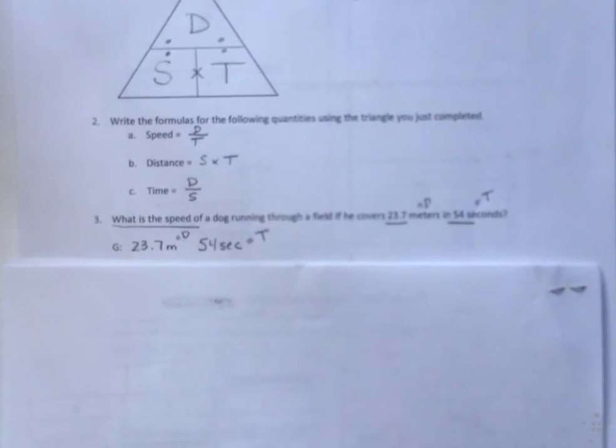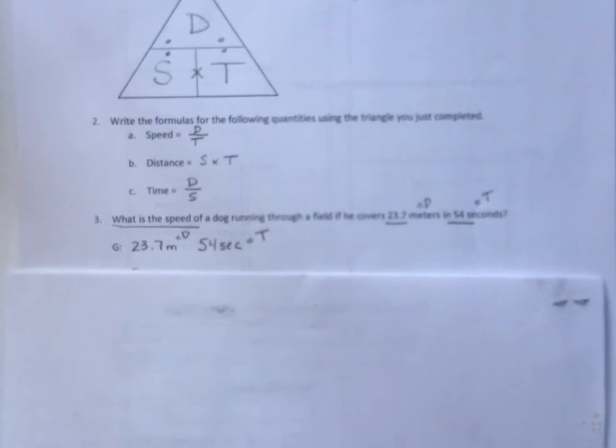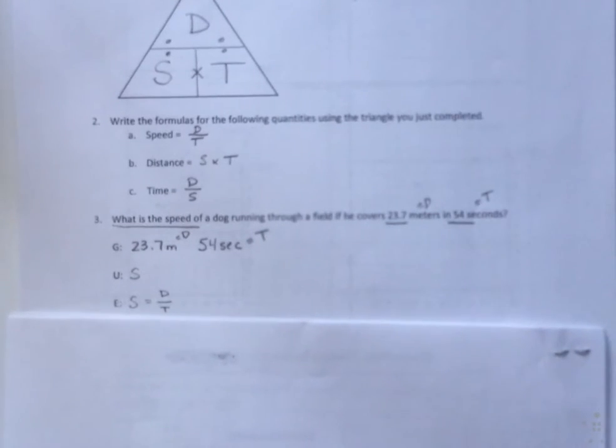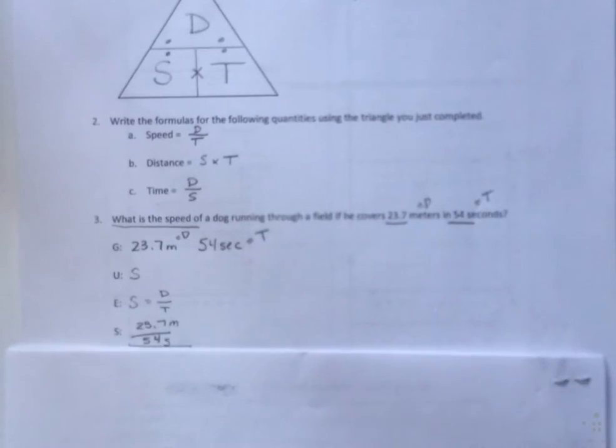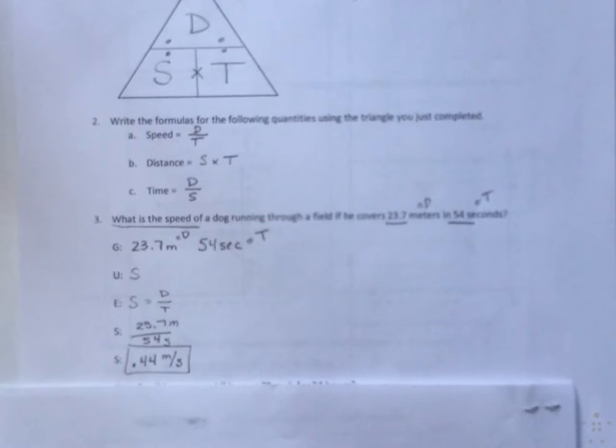So I've got my given here, 23.7 meters, a distance, and 54 seconds. What I don't know is the speed. So the equation I'm going to use is speed equals distance over time. I'm going to substitute my numbers in there, 23.7 divided by 54, and I'm going to come out with 0.44, and then my units are going to be units of speed, which would be meters per second.